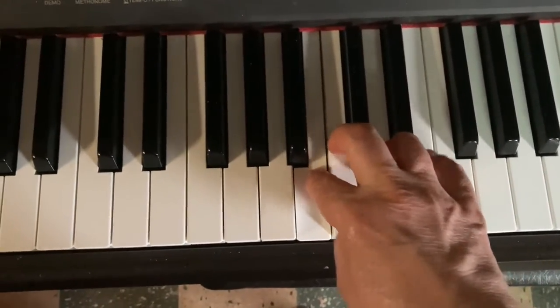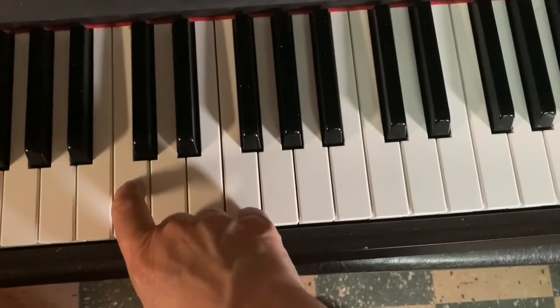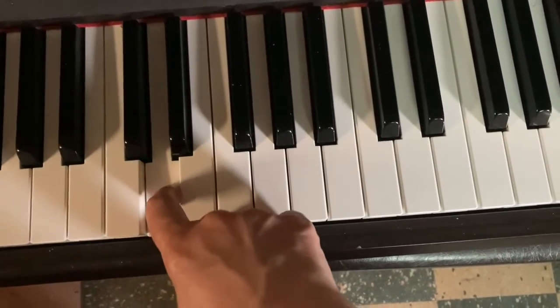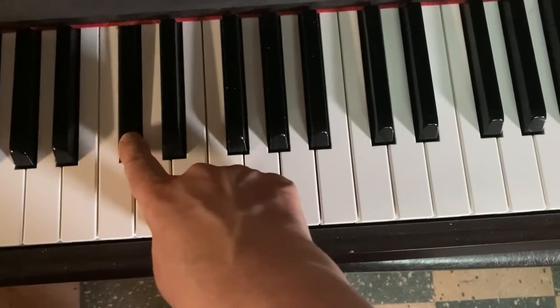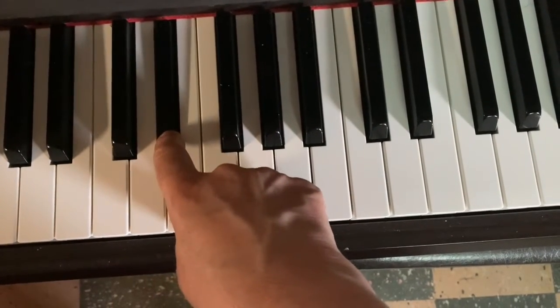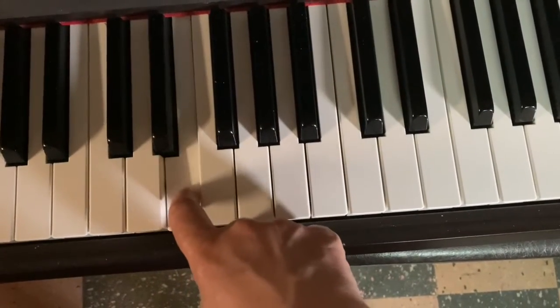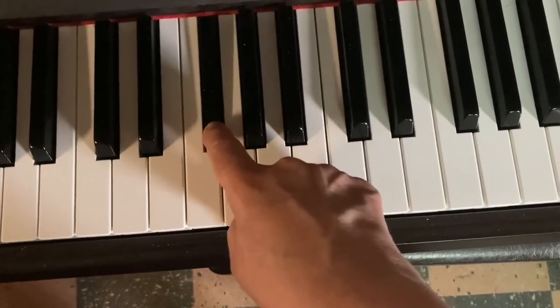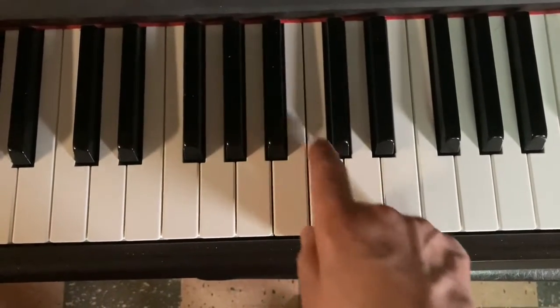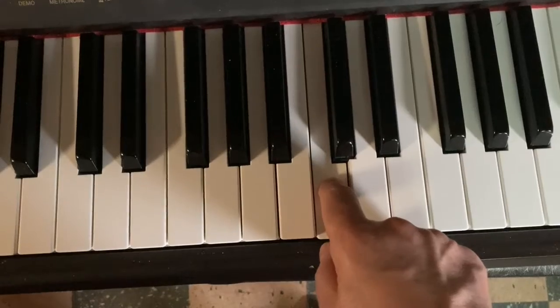A whole step can be from a white key to a white key, a black key to a black key, a white key to a black key, or a black key to a white key.